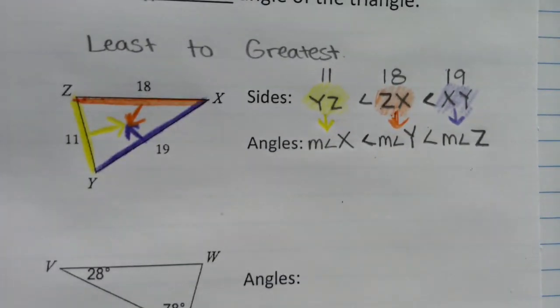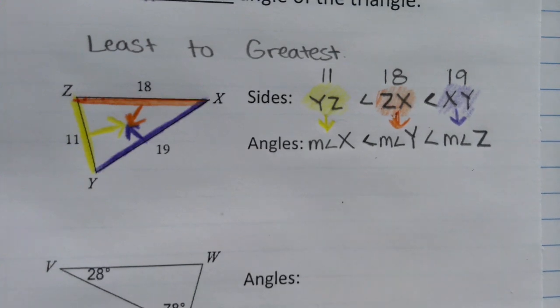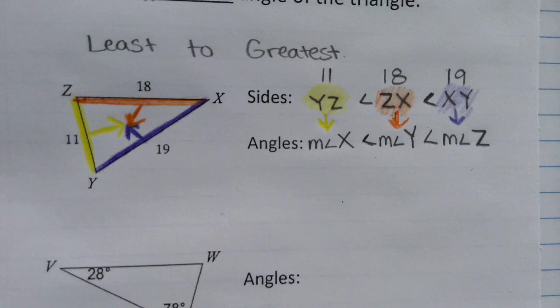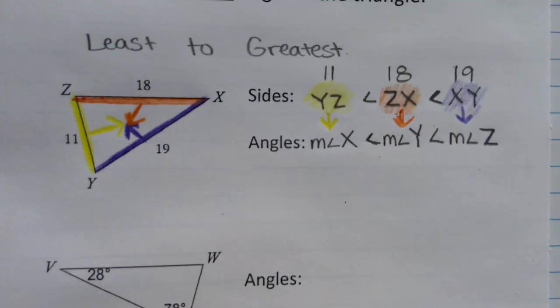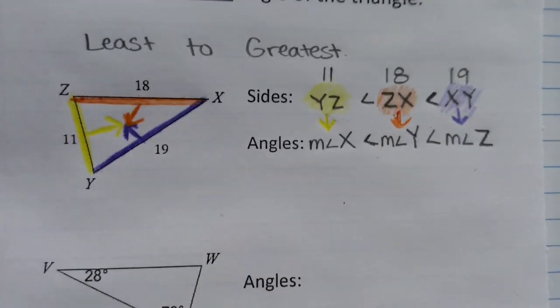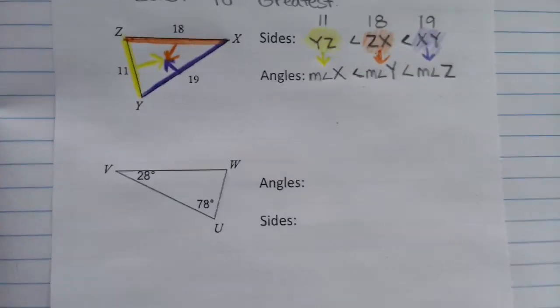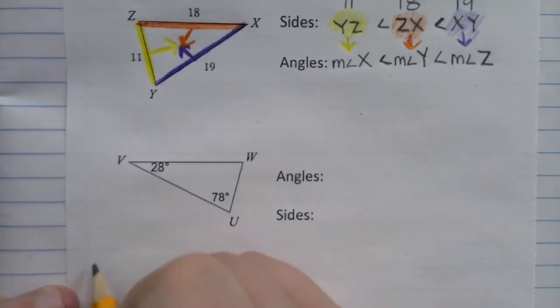Alright, we're going to do the same thing with the next one. But this next one, what information do we know to start with? Do we know the sides or do we know the angles first? Angles. We're actually missing an angle, though. How am I going to find angle W? Good. Add the other angles and subtract from 180.